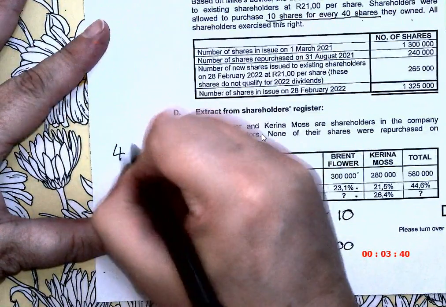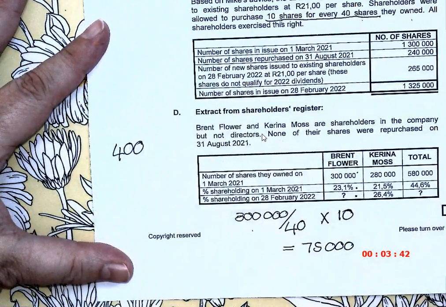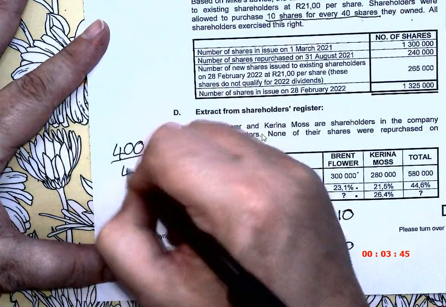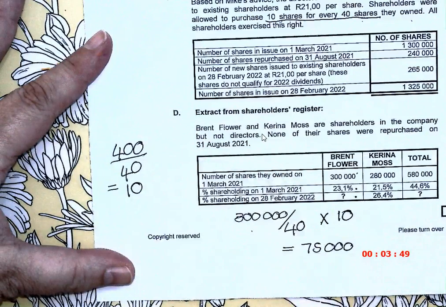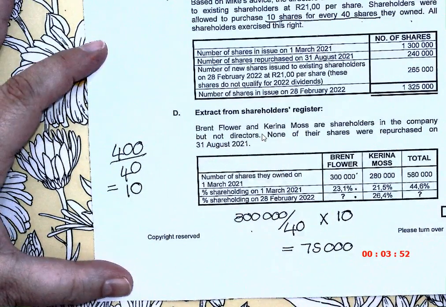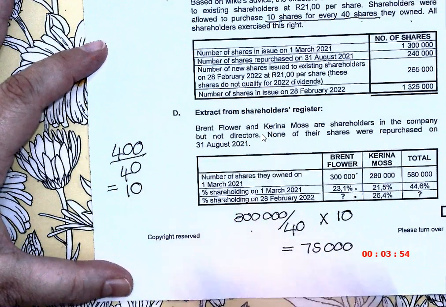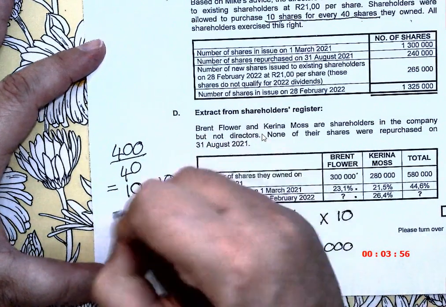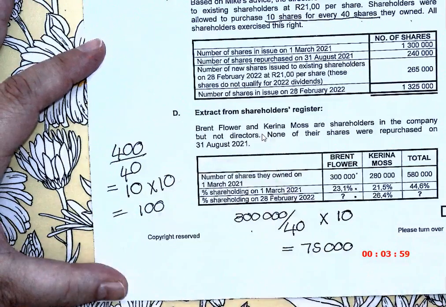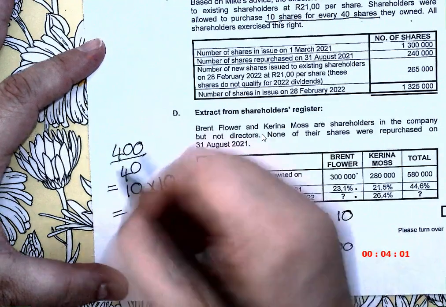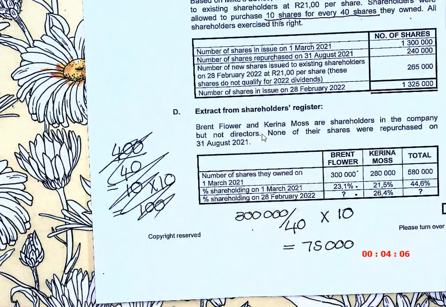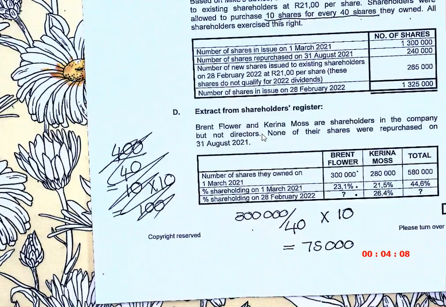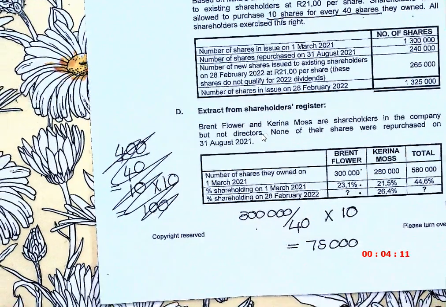So let's say, for instance, he owned 400 shares. If I divide that by 40, it means he's got 10 40s. And for those 10 40s, he can each buy 10. So in other words, let's do this again. If he owns 40 shares, how many shares can he buy? 10.